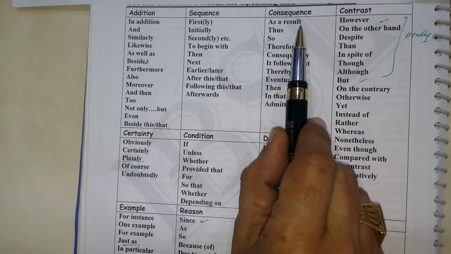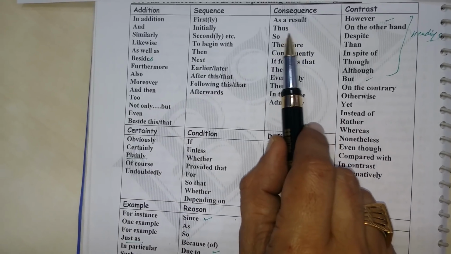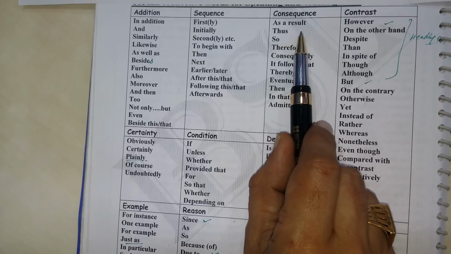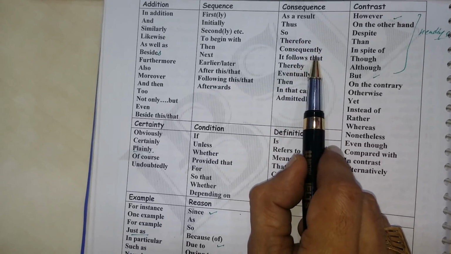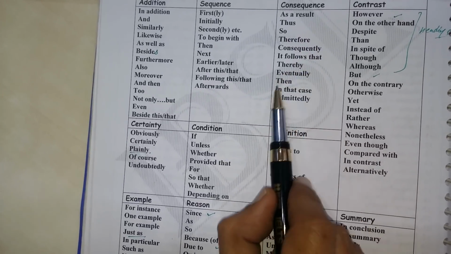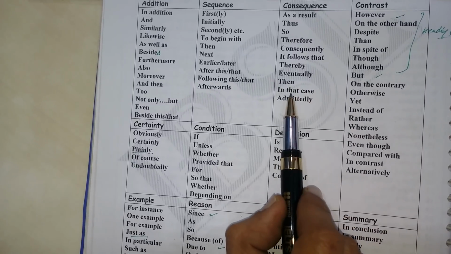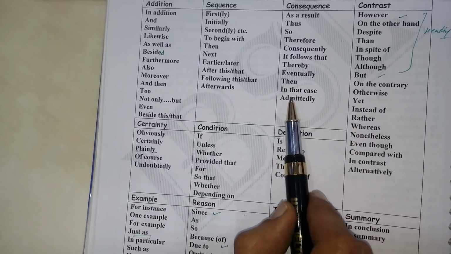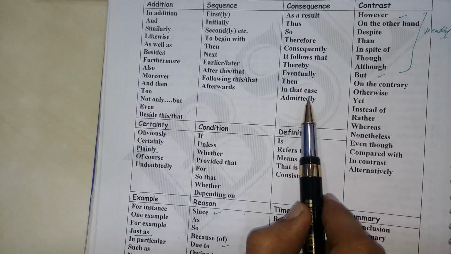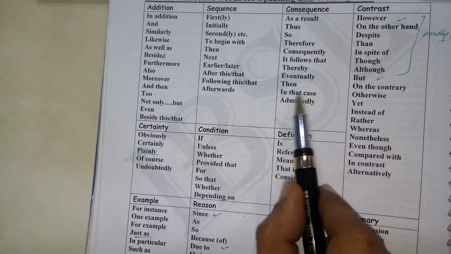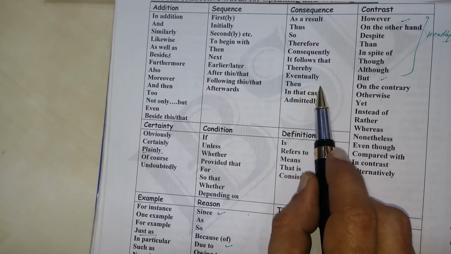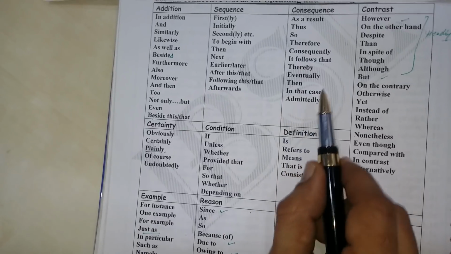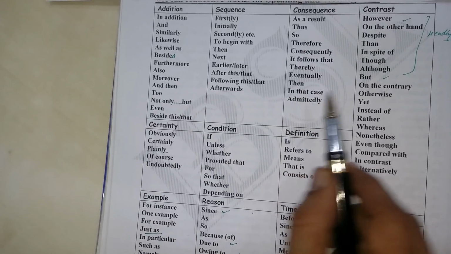In consequence linkers, we have words just like as a result, thus, consequently, it follows that, eventually. Suppose I want to give a very confident answer in my speaking section, so I can use eventually. I can use admittedly. These kinds of words I can use, fine.